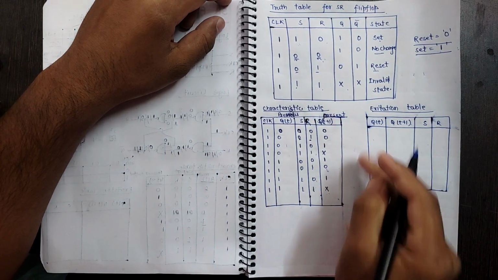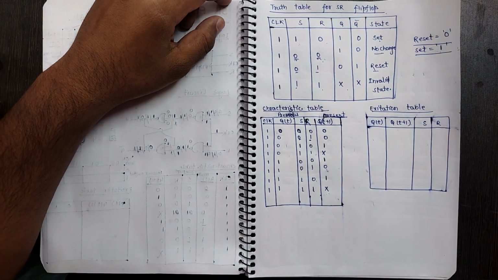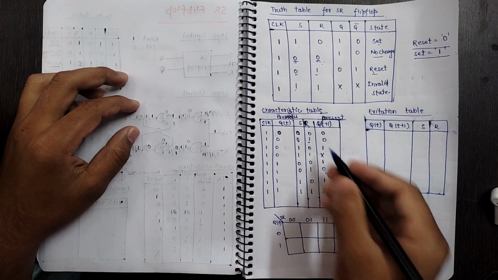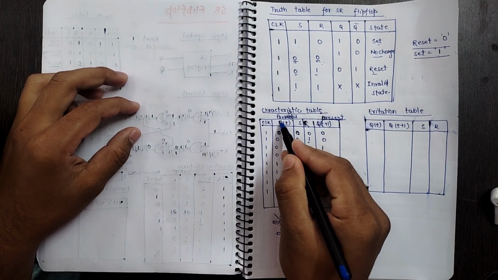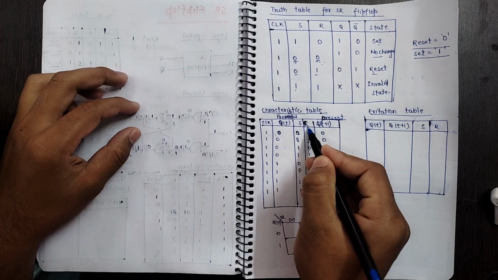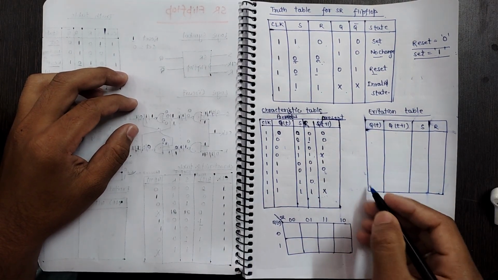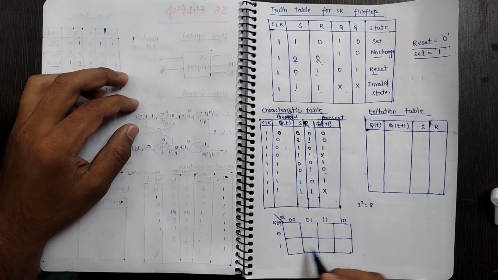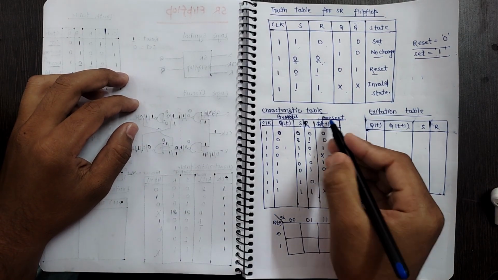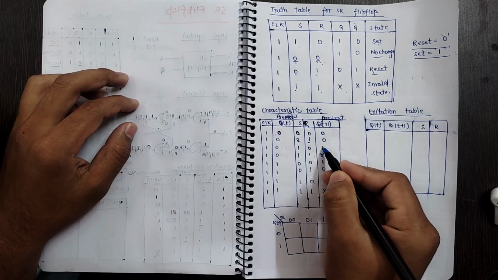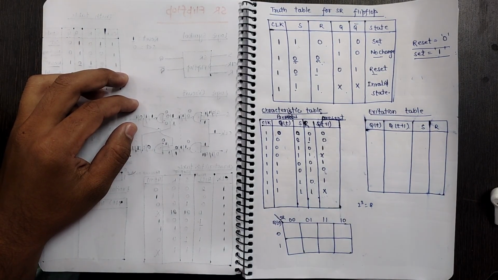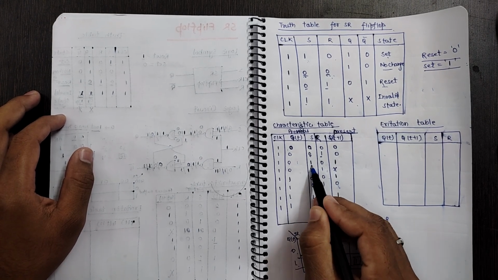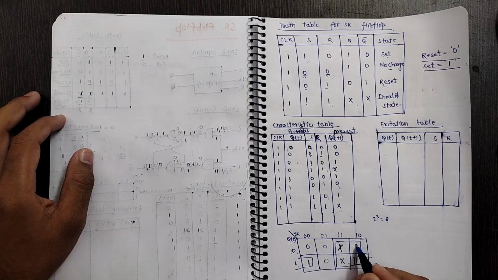Now from this characteristic table we will form the excitation table. We will make the Karnaugh map. For the K-map we have 3 input combinations, QT, S and R, so we will make a 3 variable K-map. For 3 variables we should have 2 to the power 3, that is 8 boxes: 1 2 3 4 5 6 7 8. Now we will see where in QT plus 1 we are getting 1 as our output. In this case we are getting 1. So 0 1 0 we are getting 1.